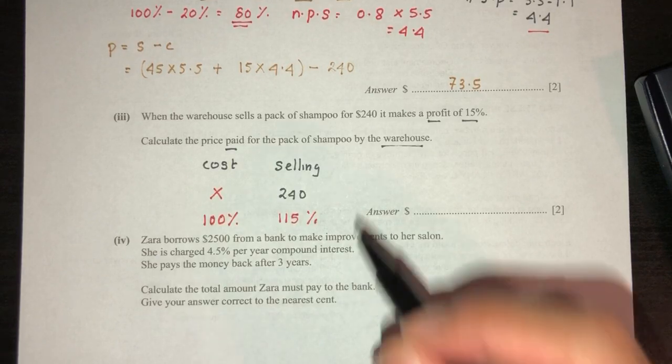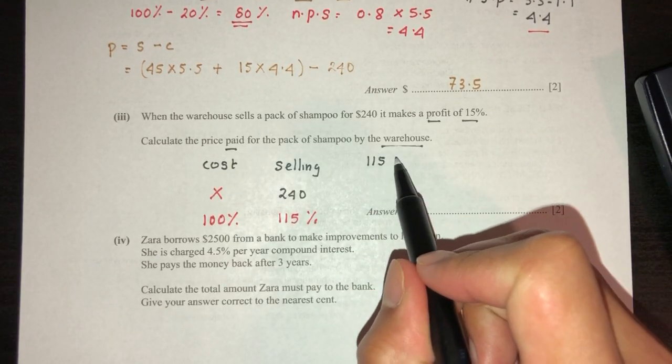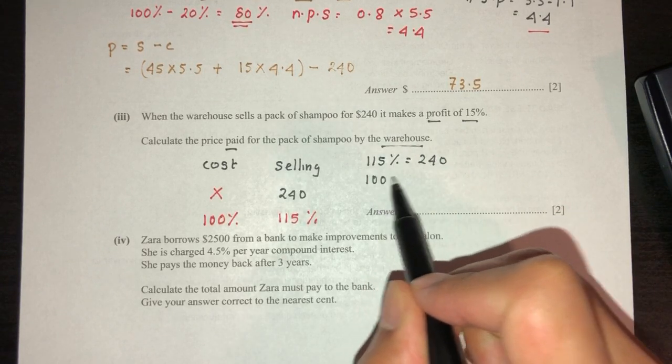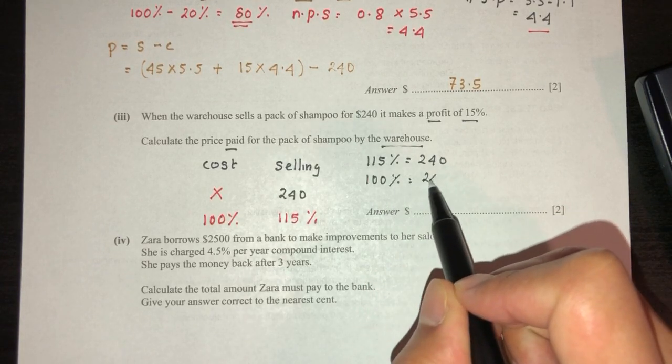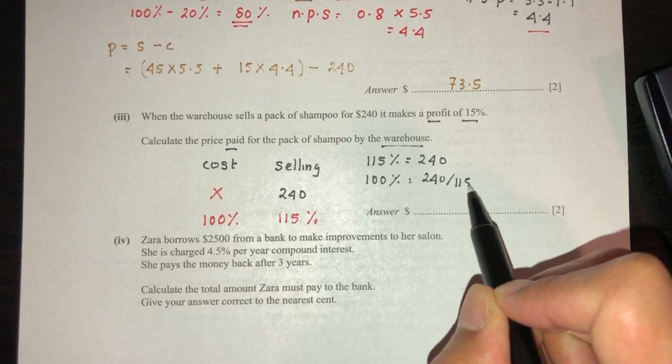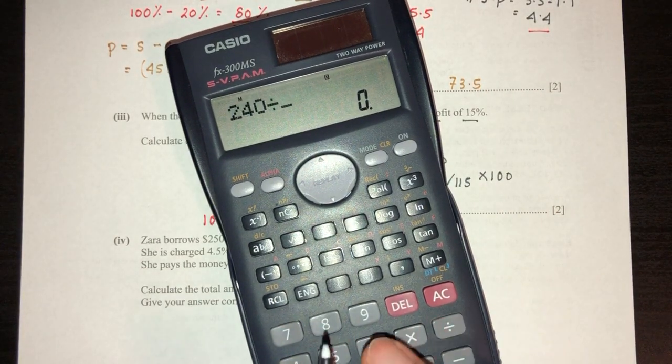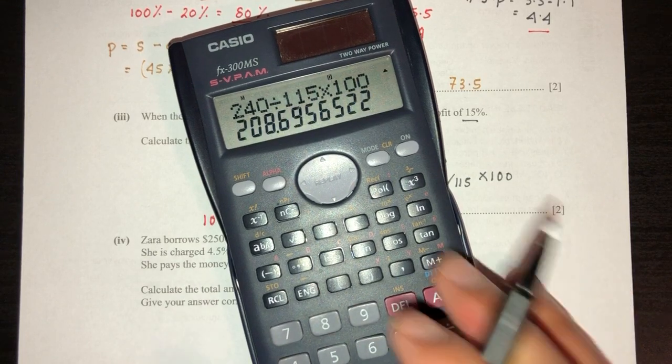So we just do ratio. We know 115% is equal to 240. So what is 100%? That will be 240 divided by 115 times 100. So 240 divided by 115 times 100, that will be this price.